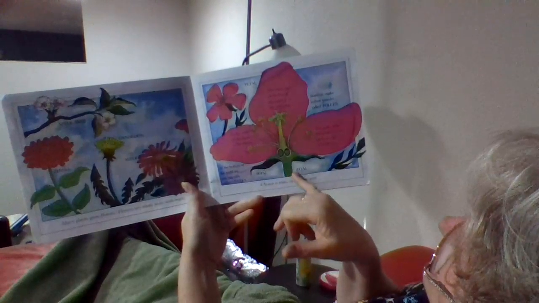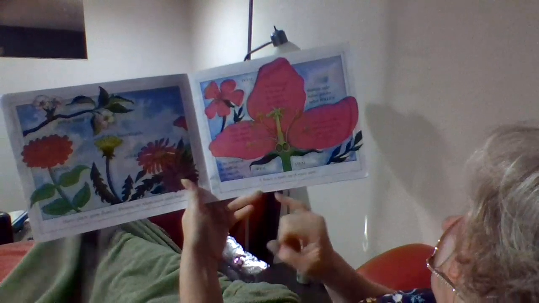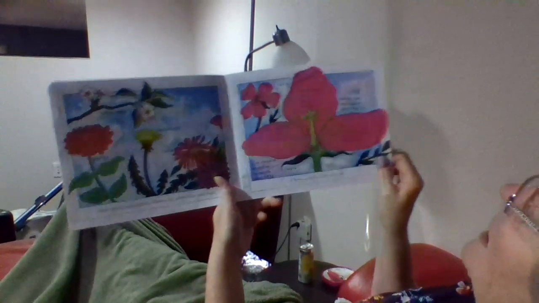And this is the stem, and this is called the sepal. The flower is made up of many parts.